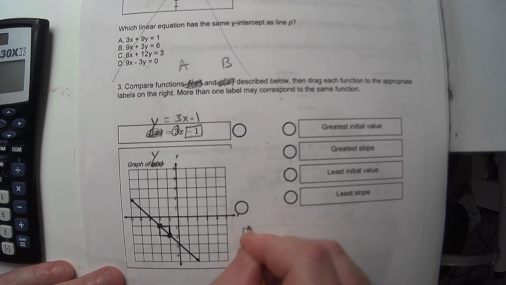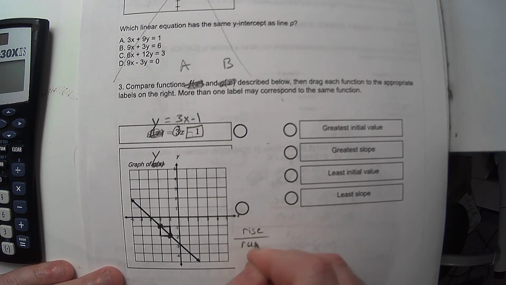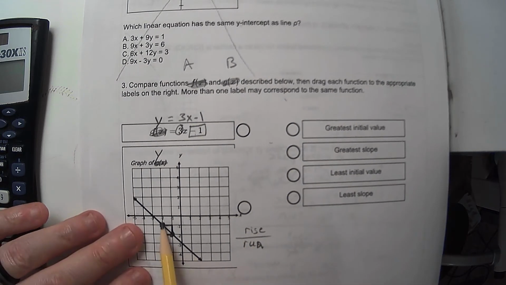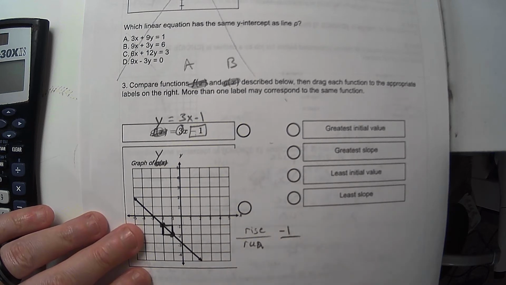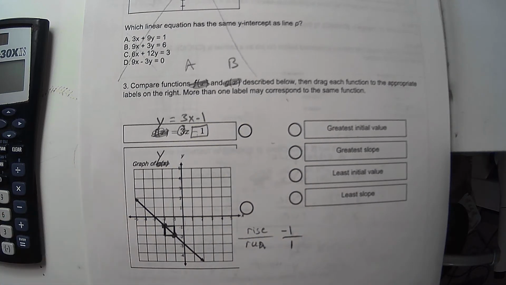So if we think back to our formula, we do have rise over run, so I'm going to count my rise as my up and down. So in order to make this dot be equal with this dot, I need to travel down 1. So I'm going to have a -1. Then I'm going to travel to the right 1. That's going to be my +1.